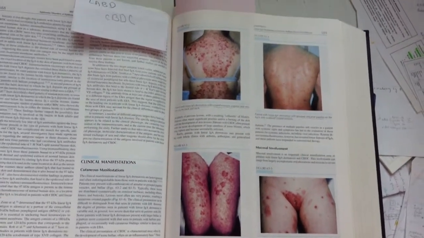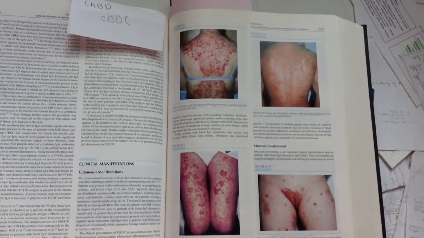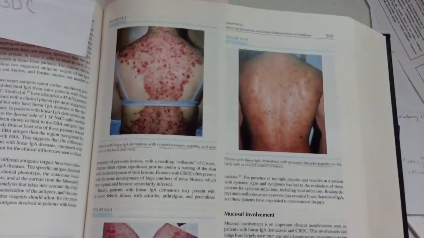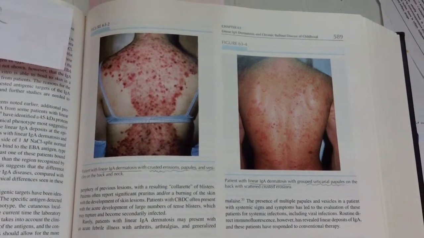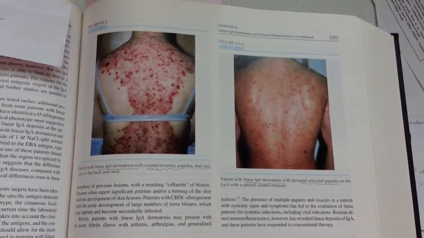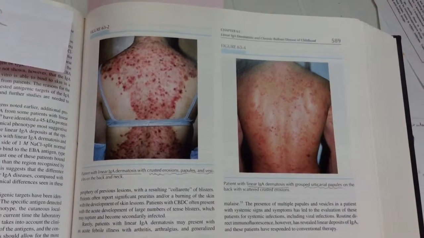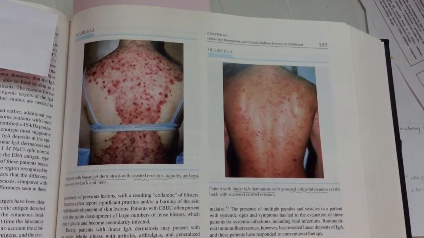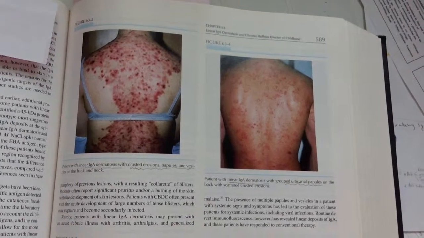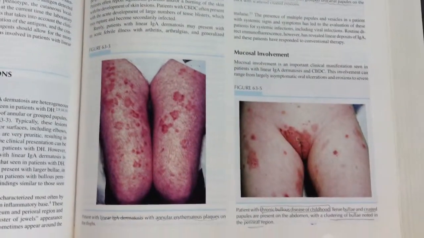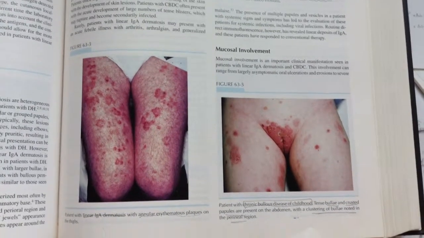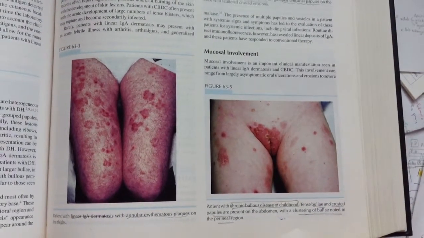Now we will see the LAD and chronic bullous disease of childhood clinical picture. Linear immunoglobulin A dermatosis: crusted erosions, papules and vesicles on the back and neck. And here also, to the right, there are grouped urticarial papules and scattered crusted lesions. And we can see here also, to the left, annular erythematous plaques on the thighs. And on the right, this is the chronic bullous disease of childhood.